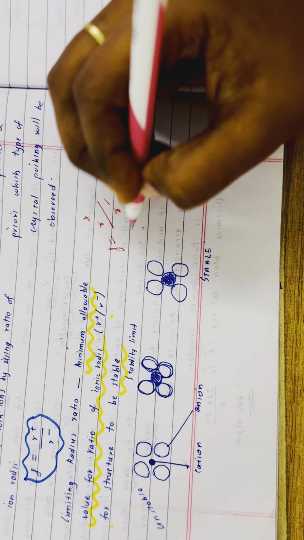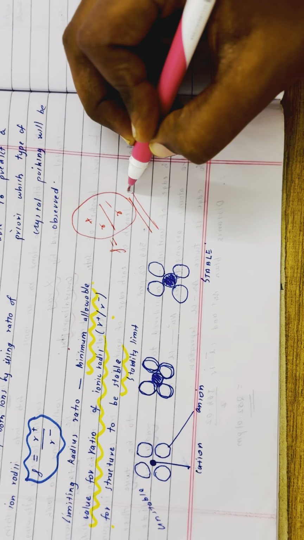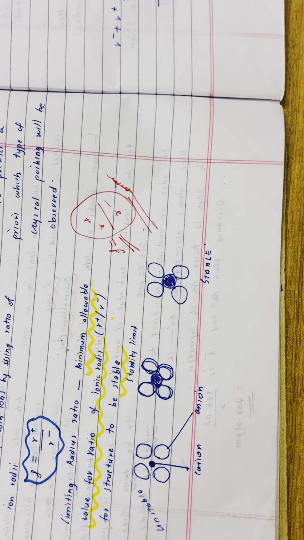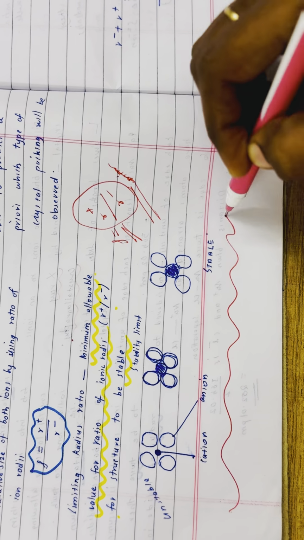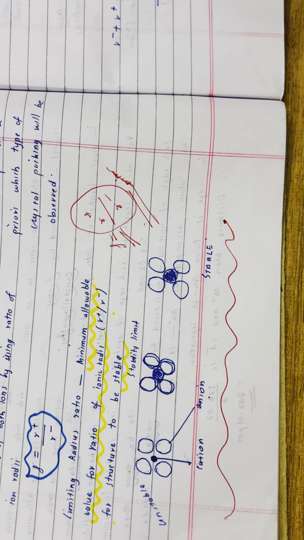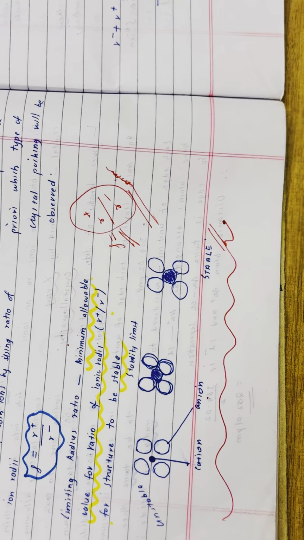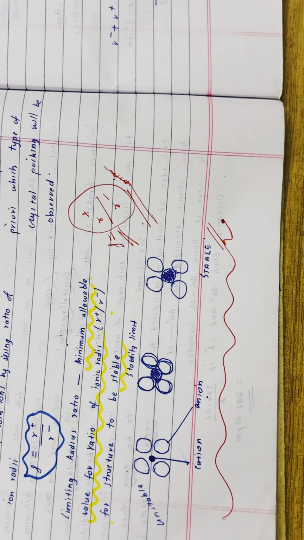So this ratio is the minimum value of rho for a structure to be stable. The conclusion is: if the cation and anion are of a large difference in size, they are unstable. The most stable arrangement is when the cation and anion are of considerably similar size. That is the more acceptable concept.